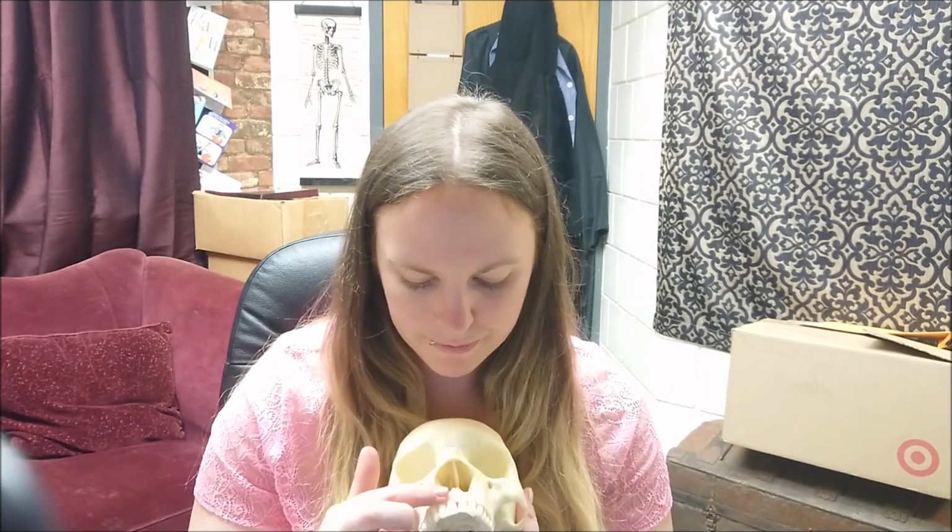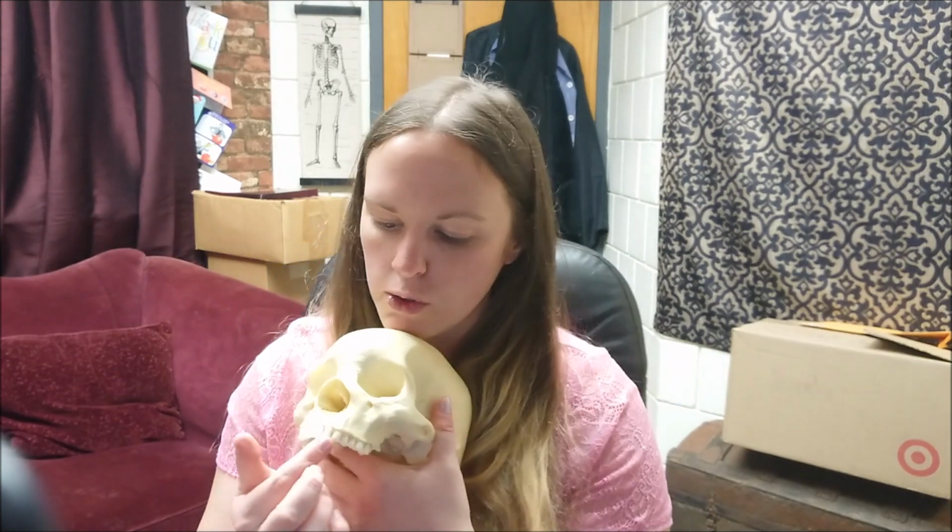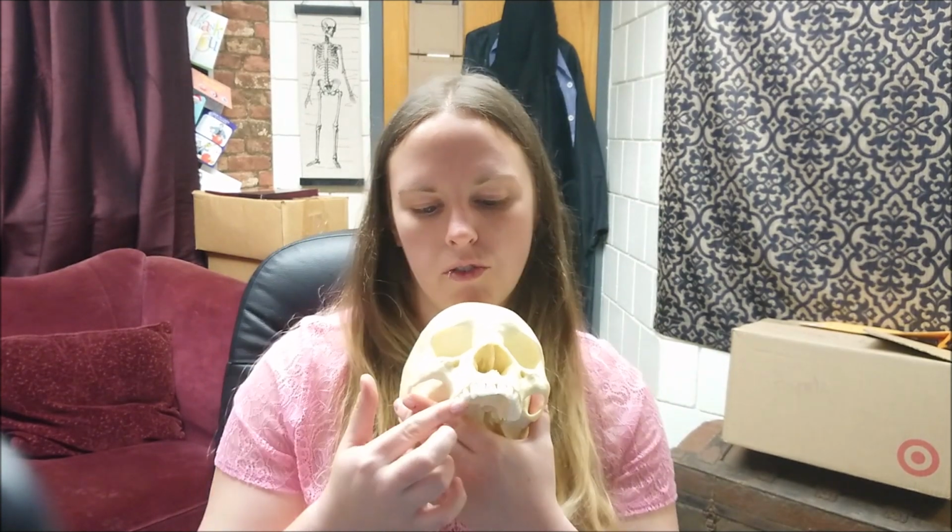So your maxilla is in two pieces. It's where your teeth are. So you've got the same dental formula, 2, 1, 2, 3, 2, 1, 2, 3. Where the teeth go in is also the dental alveoli.